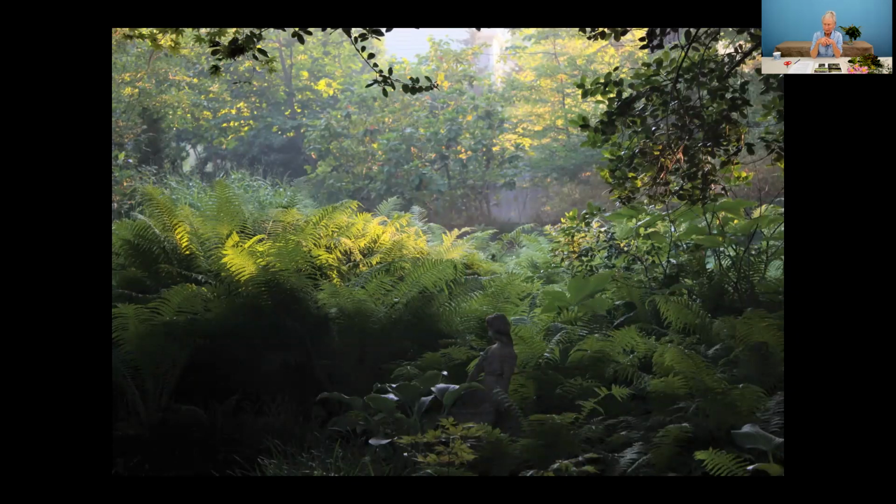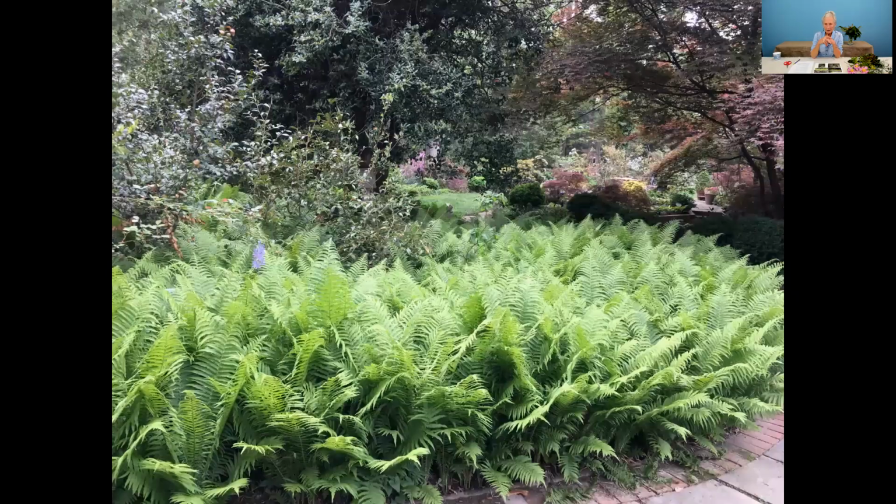And in the next picture is a little bit closer view of that ostrich fern. Ostrich fern does not want to grow where it's dry. It likes some moisture. And so if you have a moist area, you can certainly grow ostrich fern.